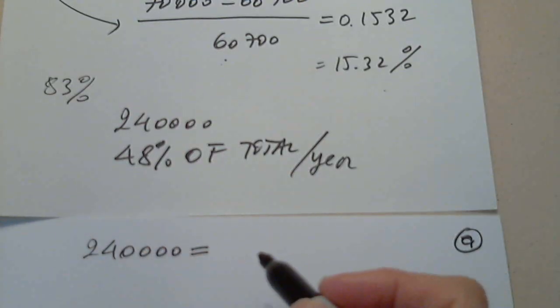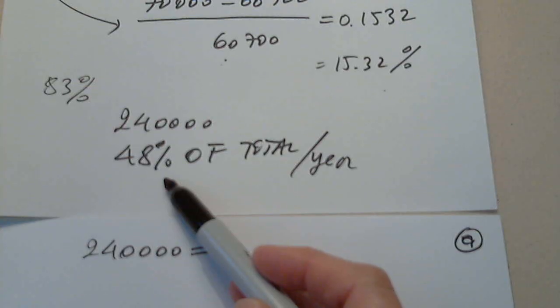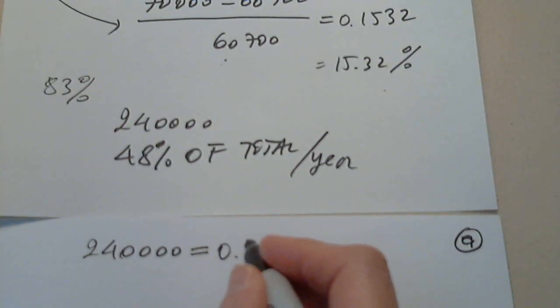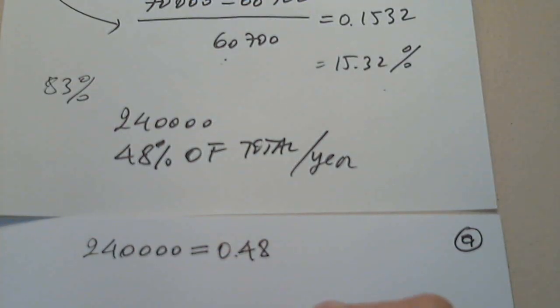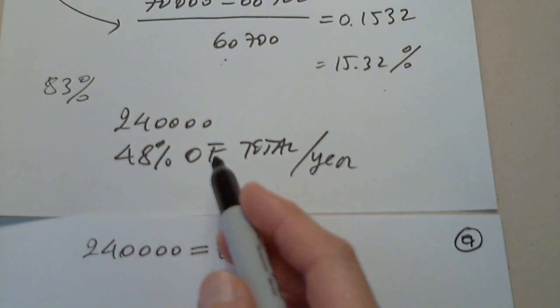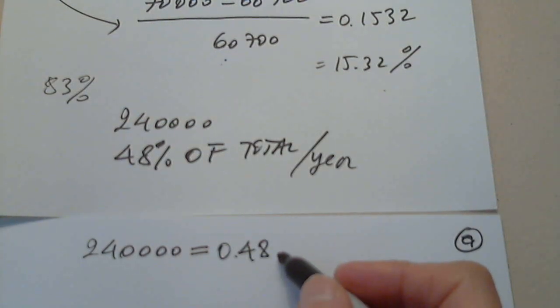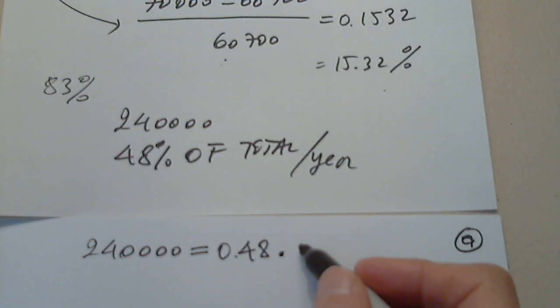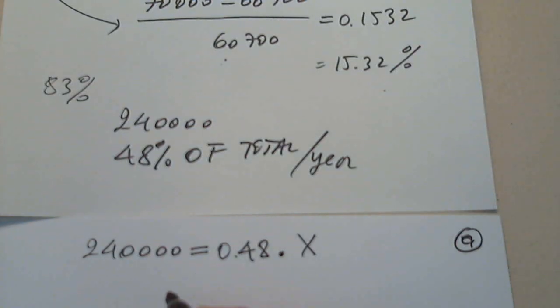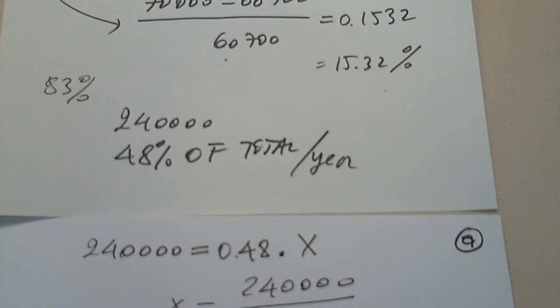Is 48%. I cannot write 48%. I have to change it into a decimal number. Good. Of. Times x. Excellent. So then x equals 240,000 divided by 0.48. Very good.